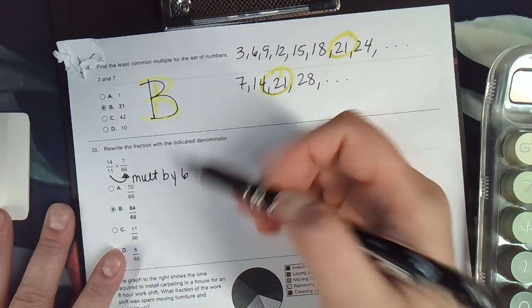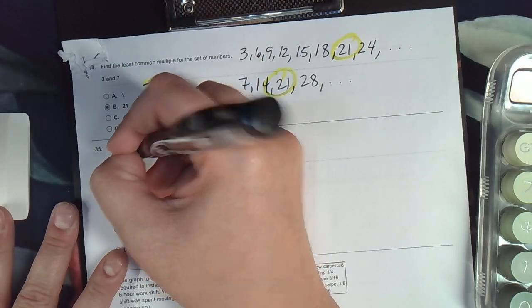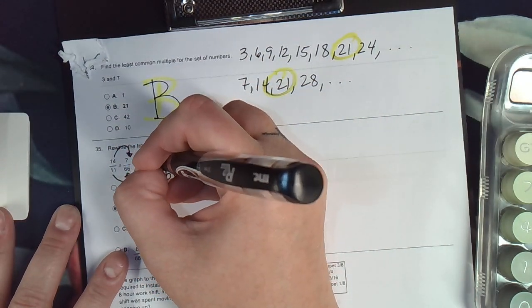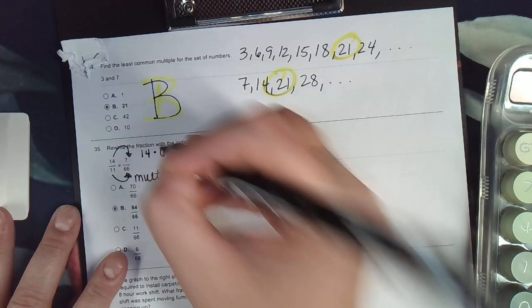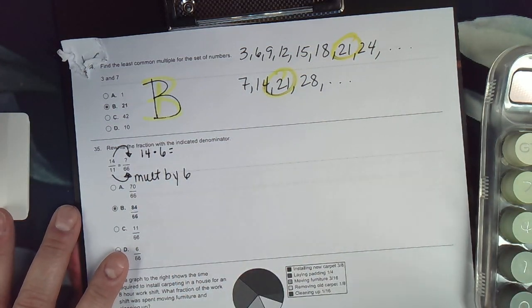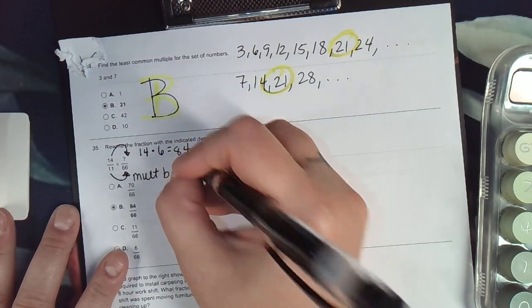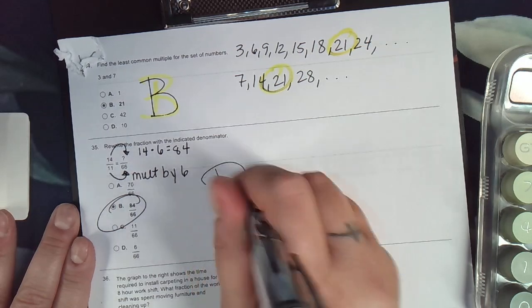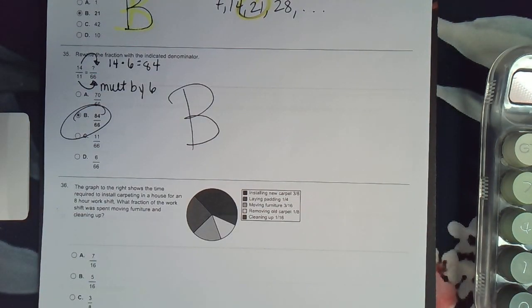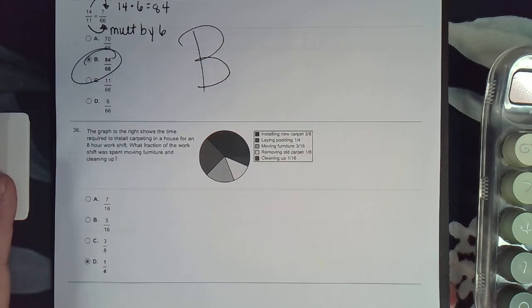Well, what you do to the bottom, you have to do to the top. So 14 times 6 is 84. Hey, B. Yes. All right, let's look at 36. It says the graph to the right shows the time required to install carpeting in a house for an 8-hour work shift. What fraction of the work shift was spent moving furniture and cleaning up? Okay.